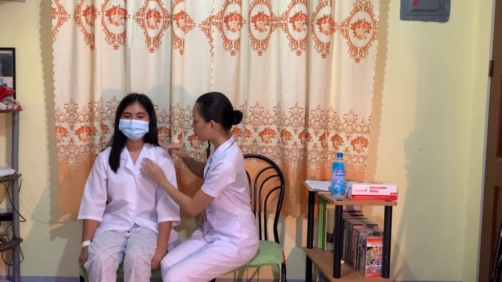We do it using our fingers, so palpate for any tenderness and sensation. Palpate with your hand position over the left clavicle, which is located over the apex.